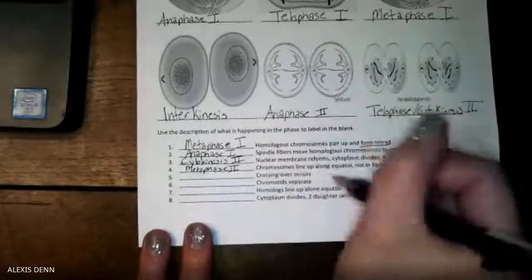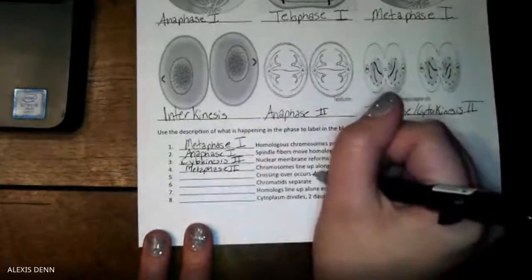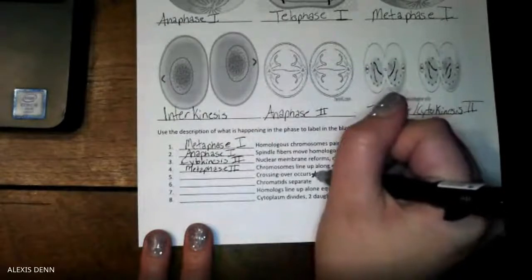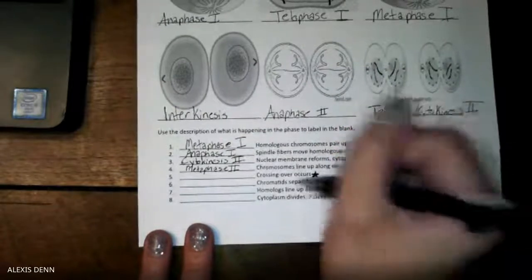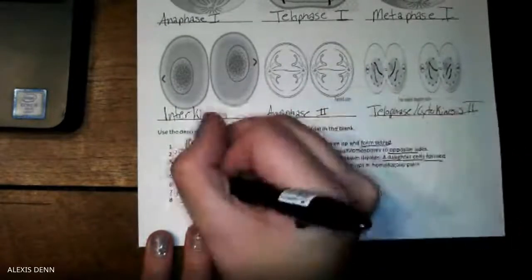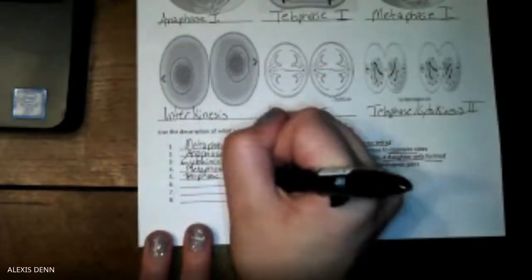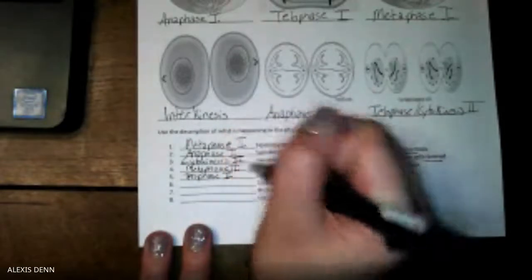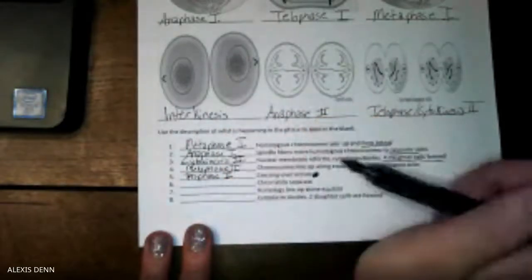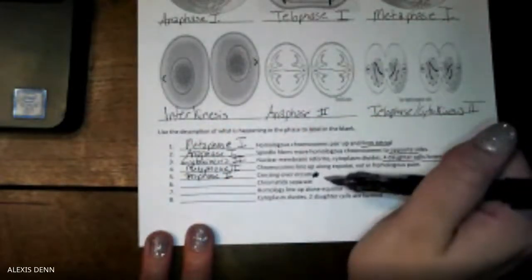Crossing over occurs. This is one that you're just going to have to know. If you know any single stage of meiosis, know that crossing over occurs in prophase 1. Because crossing over is the most important thing that happens as far as contribution to genetic variation.